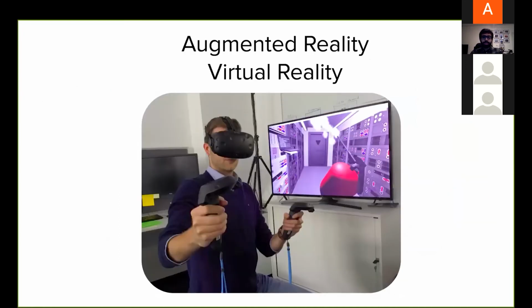Then there's augmented reality and virtual reality. I don't know how many of you have tried these augmented reality and virtual reality headsets. So they allow you to engage in gaming or some virtual trainings in a very realistic manner in a 3D world.